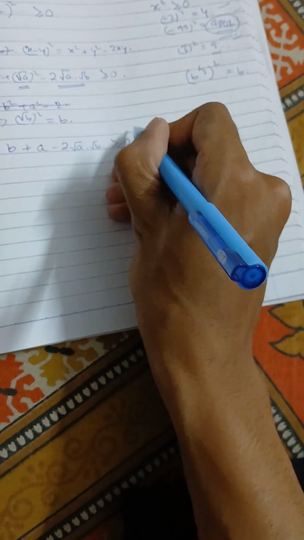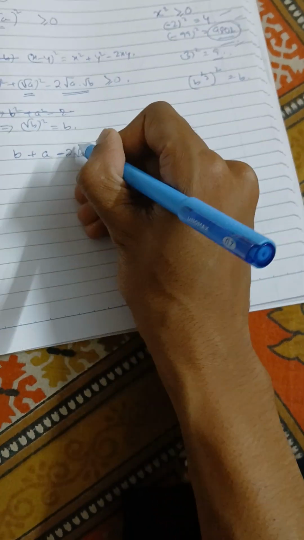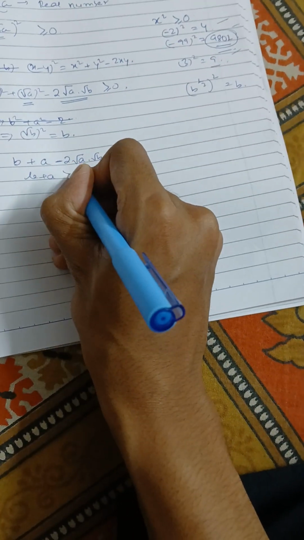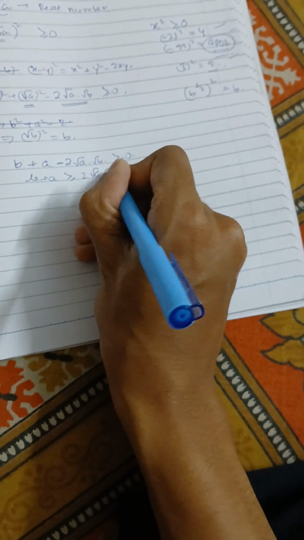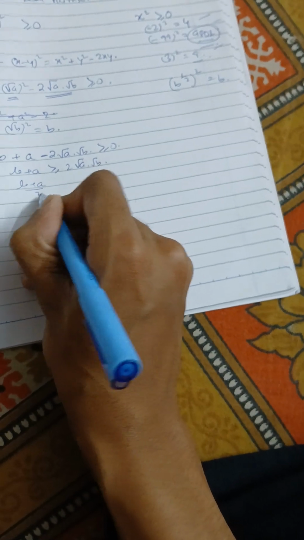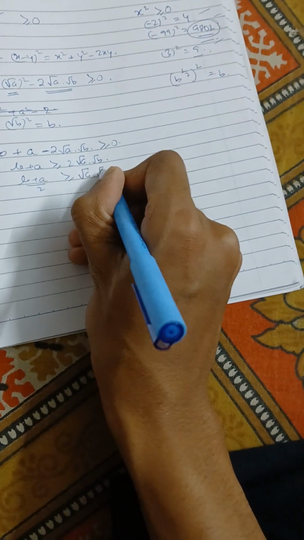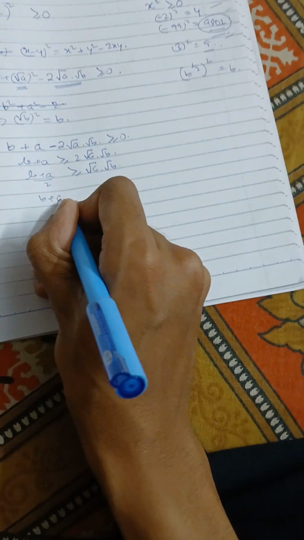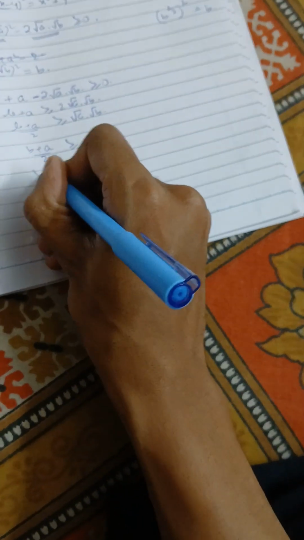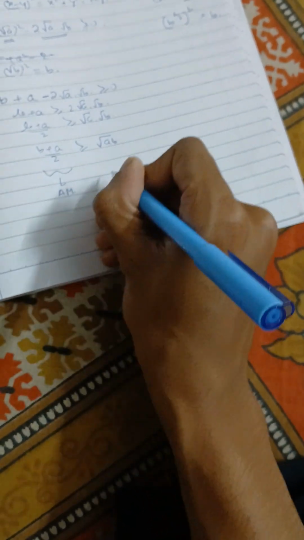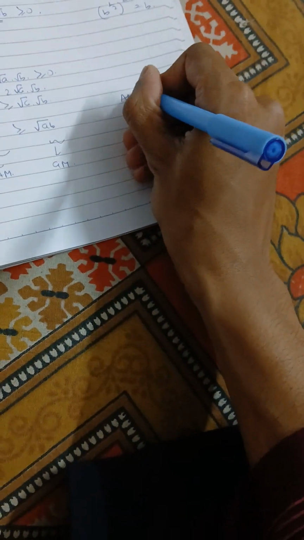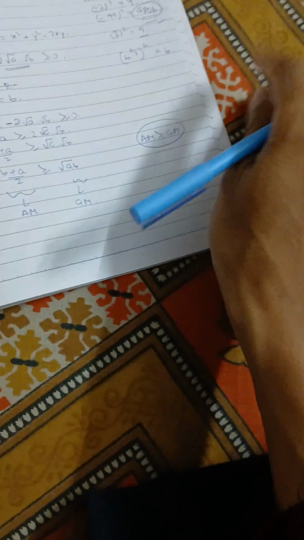If I shift this term to this side, it becomes plus, so b plus a is greater than or equal to 2 root a into root b. If I divide by 2, b plus a by 2 is greater than or equal to root ab. This is the arithmetic mean of a and b, and this is the geometric mean of a and b. So we have concluded AM is greater than or equal to GM.